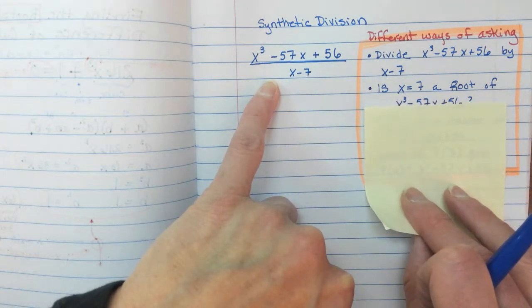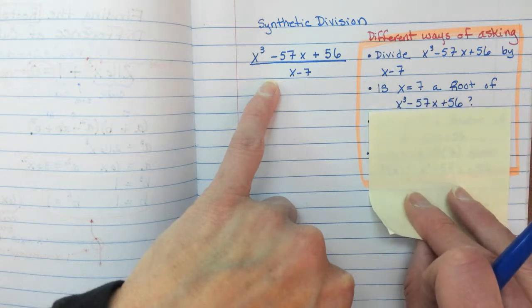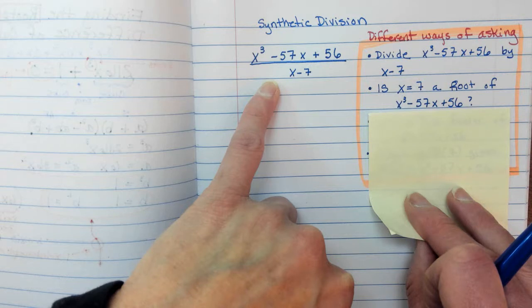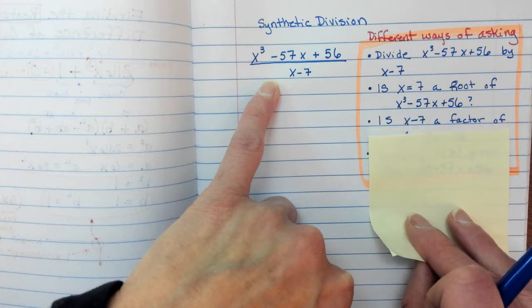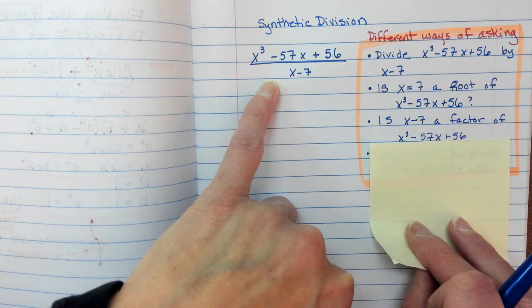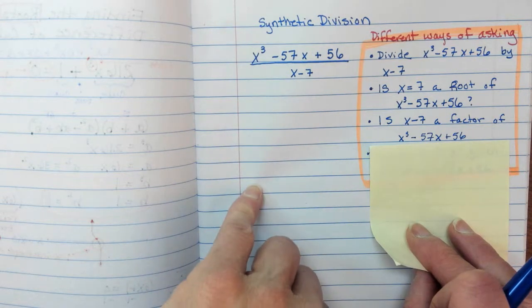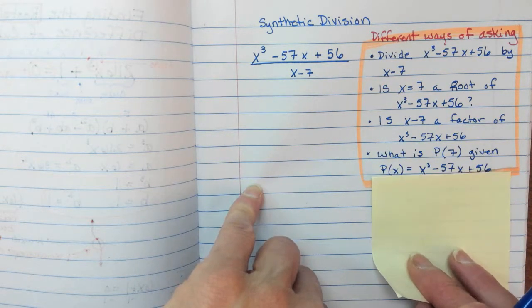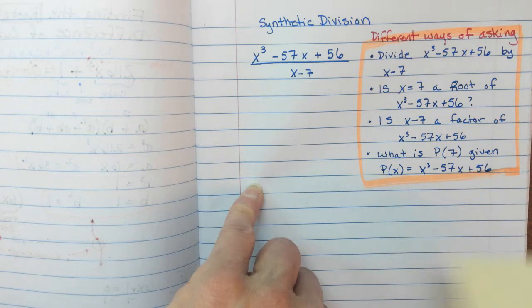It could be, is x equals 7 a root of that polynomial? That's the other way of asking the same question. It could be, is x minus 7 a factor of that polynomial? It's also asking a similar question. And then lastly is, what is p of 7 given p of x is x cubed minus 57x plus 56.